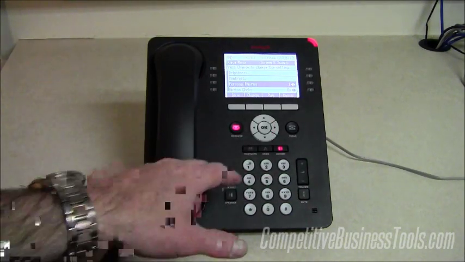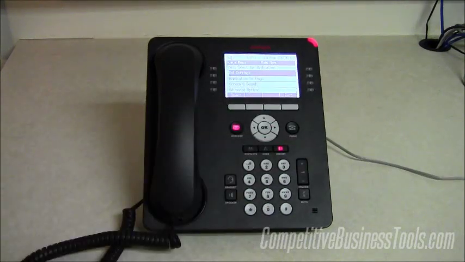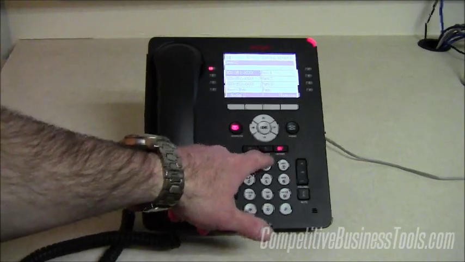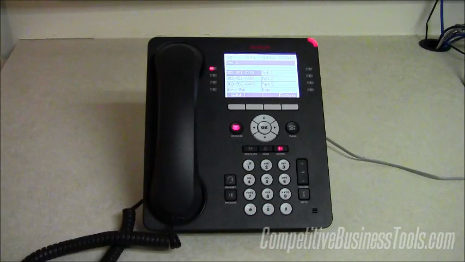So I'm going to leave it on 1 in this case. I hit save, and now I hit exit, or I could have hit phone, and it would have taken me back to my home screen. So anyway, home on this phone is the same as menu on the 9620C.